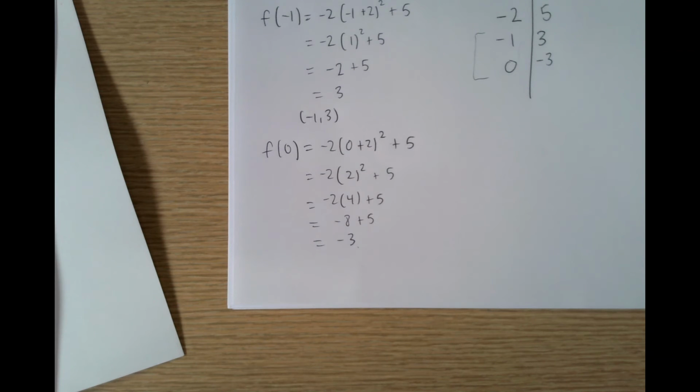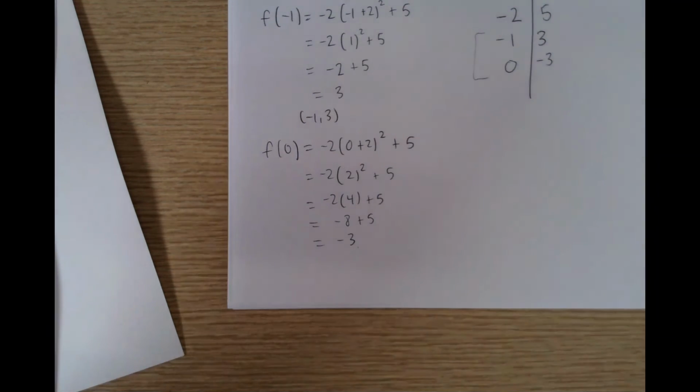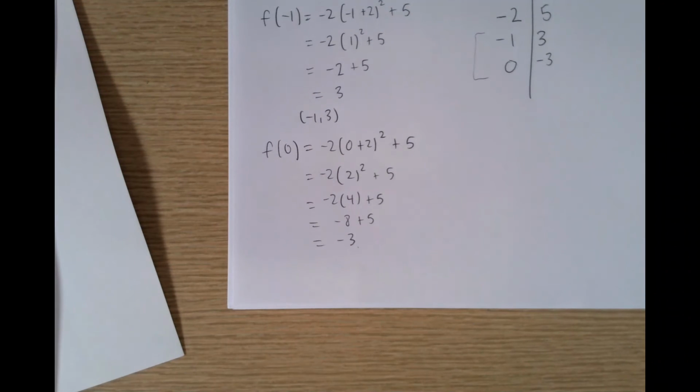Okay, something seems wrong here, but let me see. Oh, it's a stretch. So you can see here when I plug in 0 and I get an output of -3, that gives me the coordinates 0, -3.